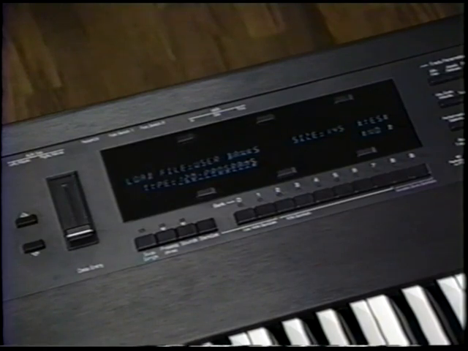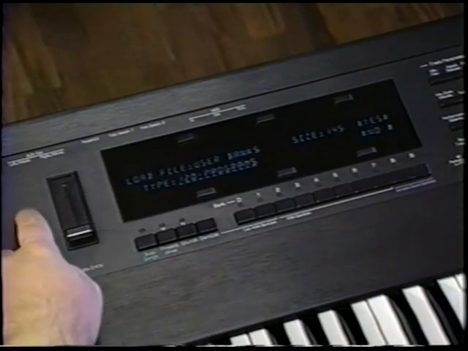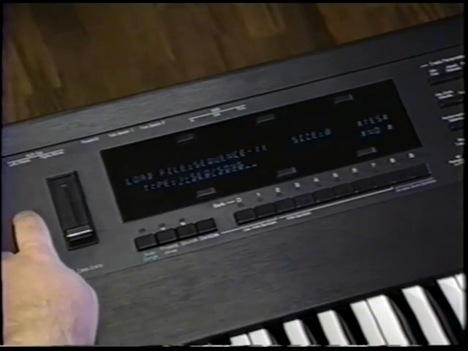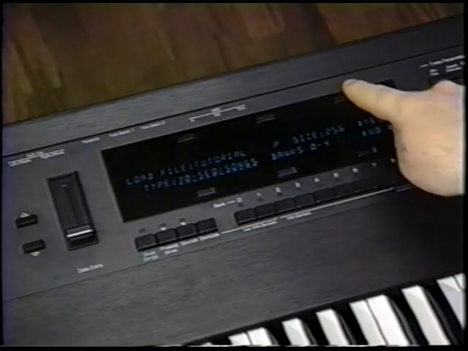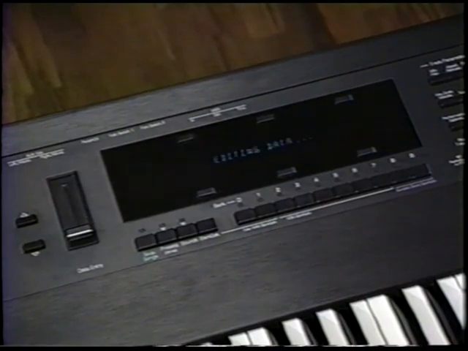Use the data entry controls to set the type to 30 sequence song file. The top line of the display will show Load File equals Tutorial. Select Yes. In a few seconds, the load operation will be complete.